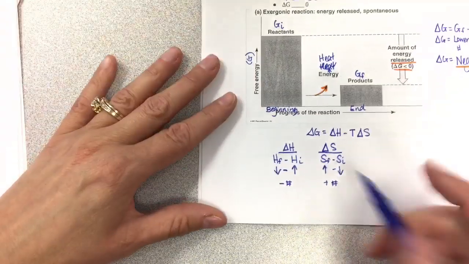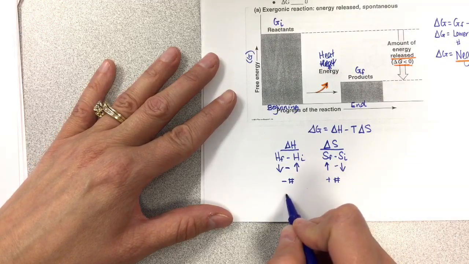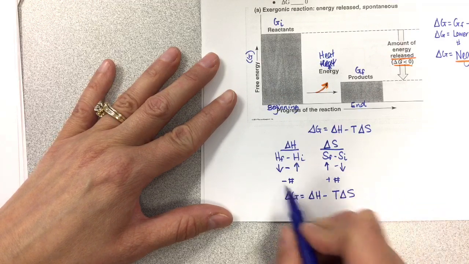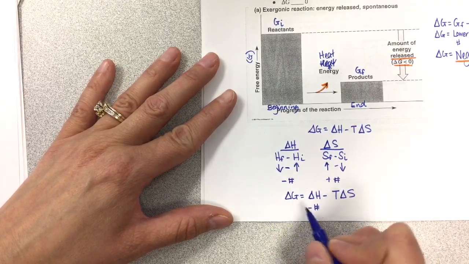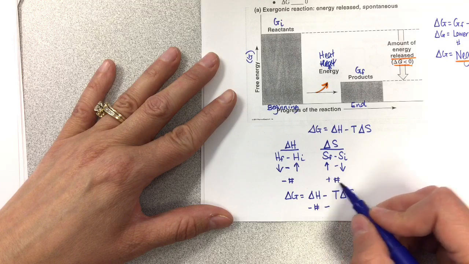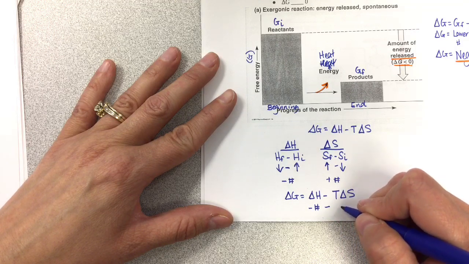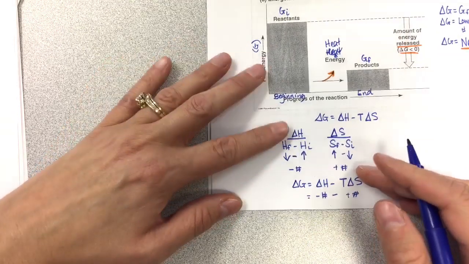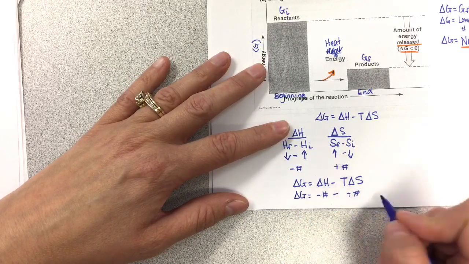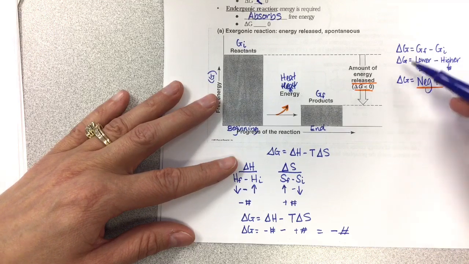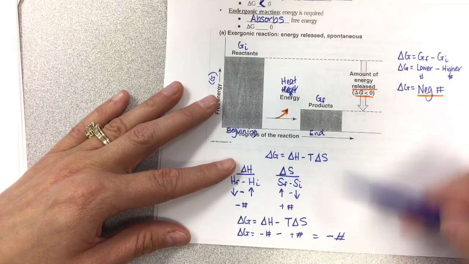So let's relate that to this equation. I'm just going to rewrite it here. We have a negative number for delta H for an exergonic reaction, and then minus T multiplied by a positive number. So you have a negative number minus a positive number. Every time, what are we going to get? We're always going to get a negative number, and so doing this gives us the same result as this equation here.